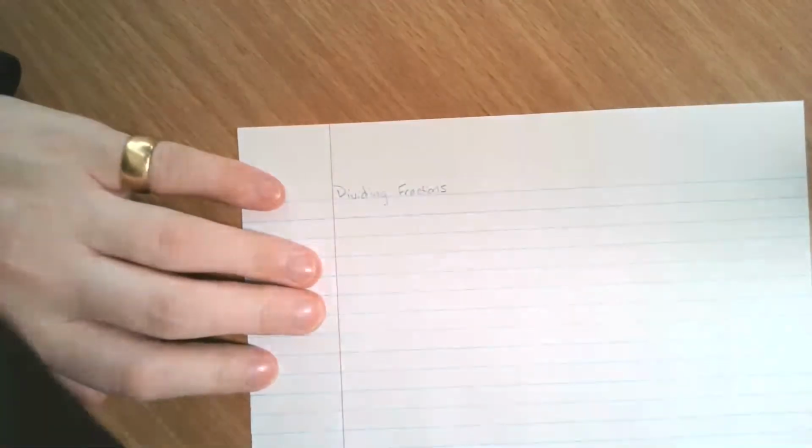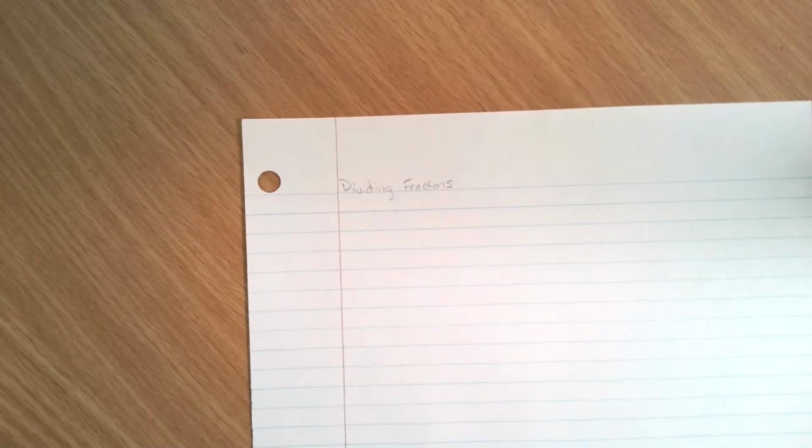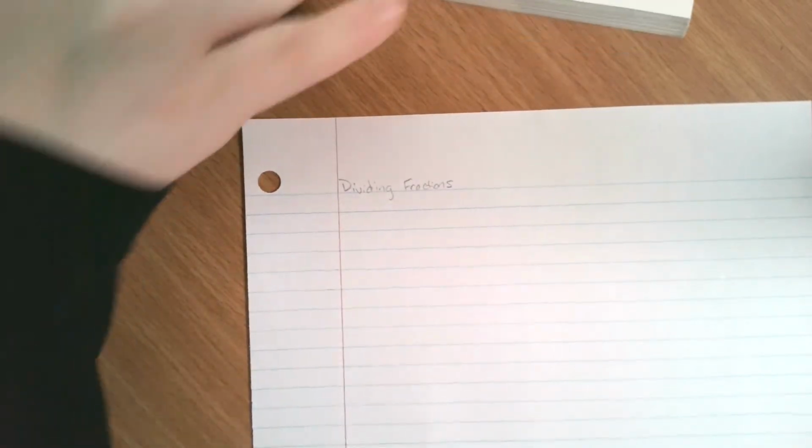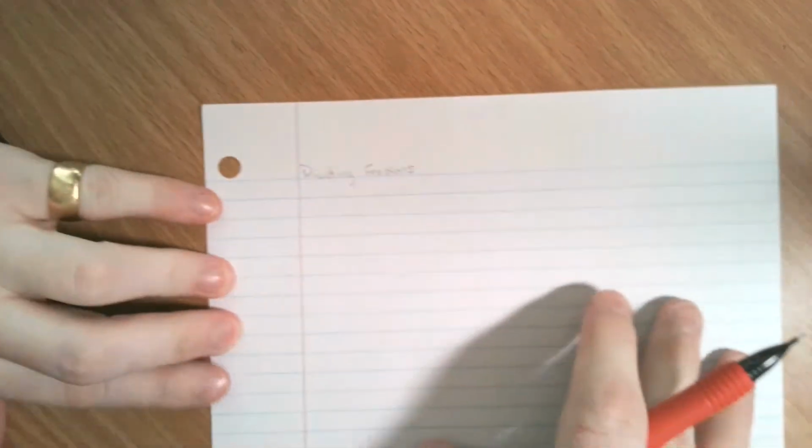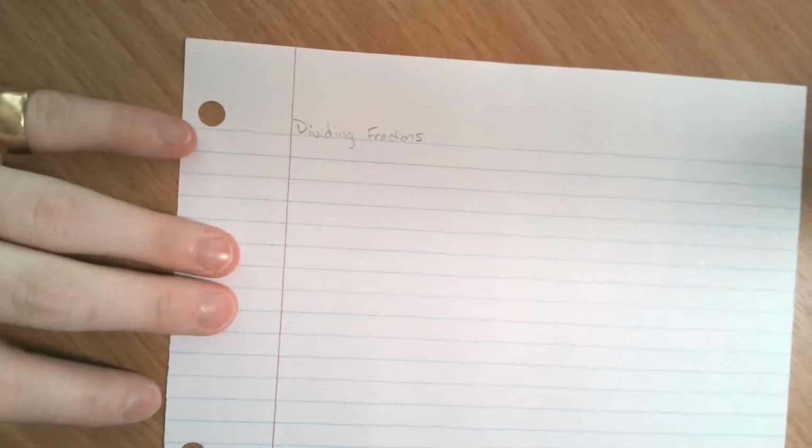All right, before we get into things, we have a couple of words that are very important for the division of fractions.